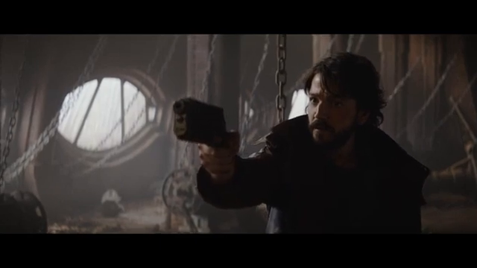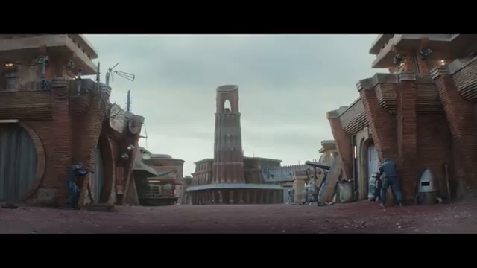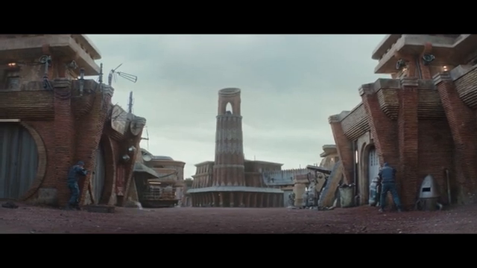So then, of course, the town goes mental, and then we have the speeder trick, which I cut to right like this.